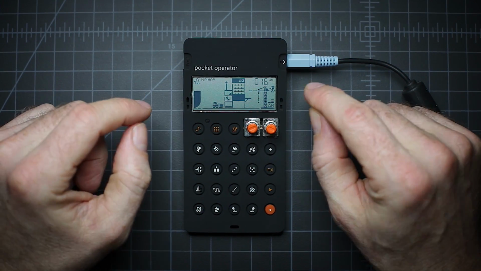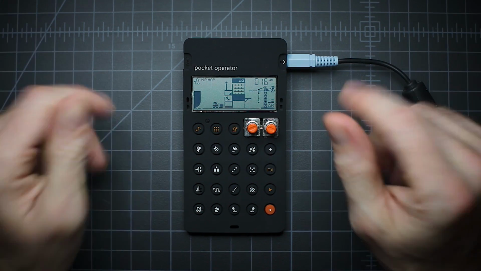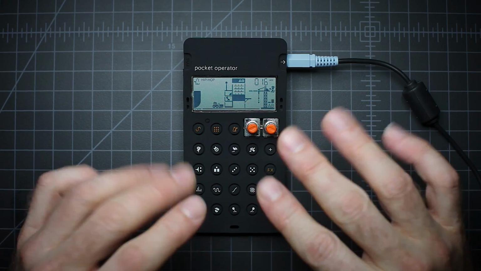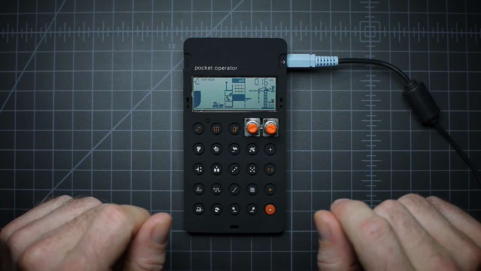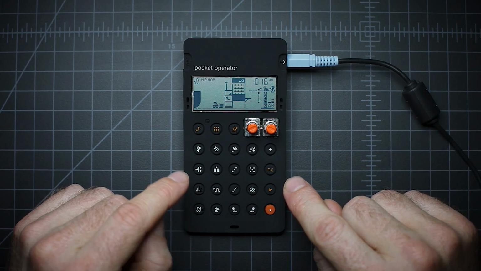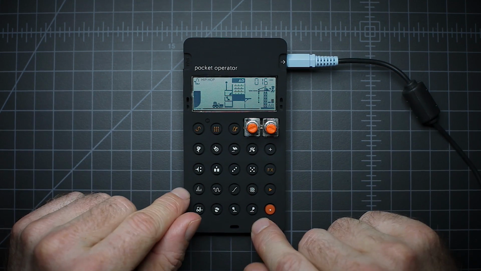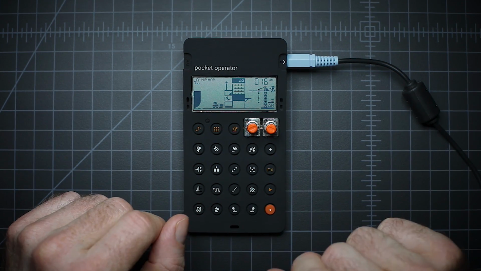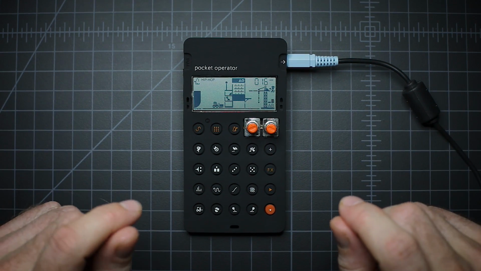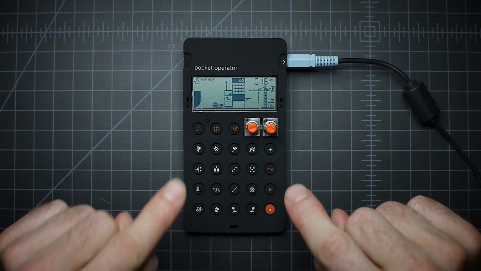It is one of 7 pocket operators that Teenage Engineering makes, and they're tiny calculator-y, musical things. Each one does a different thing. This one is sort of a melody synth. It also has a little drum machine, which is accessed down here. So I thought it would be cool to go over it and show you a little bit about how it works in case you haven't seen one of these before.